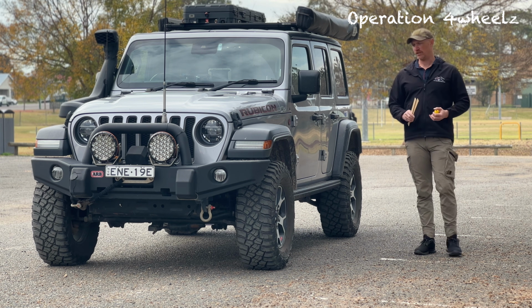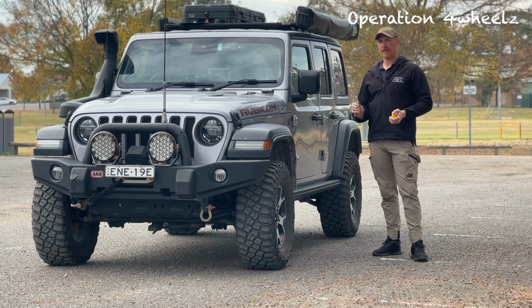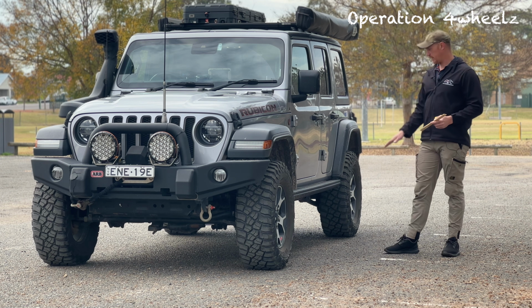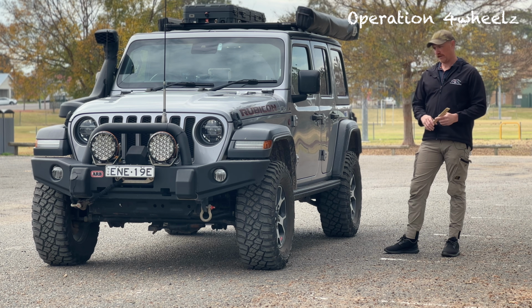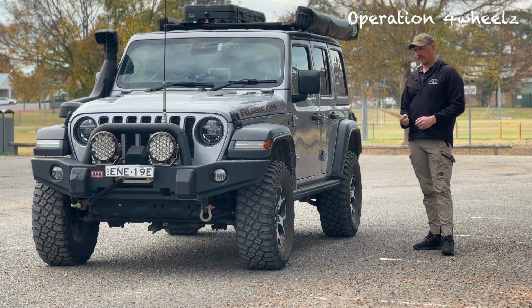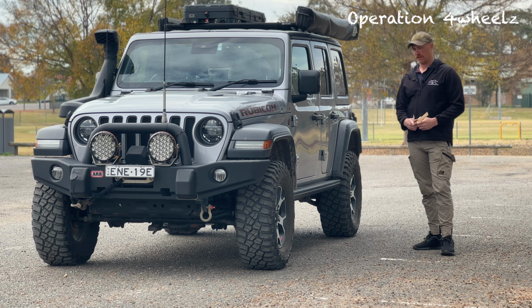Okay, so I know I said I was going to do this back in the driveway at home, but I thought I'd come out here. There's a bit more room out here, and we chose a nice level, hard flat surface. What we're going to do is measure the change in contact patch as we lower the tyre pressures, before we discuss the other overall effects that lowering pressures has.